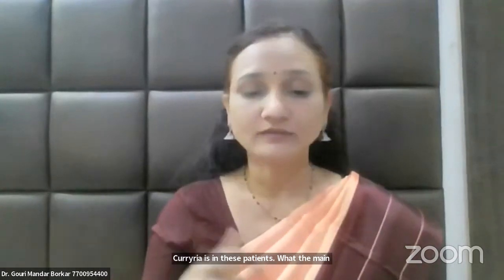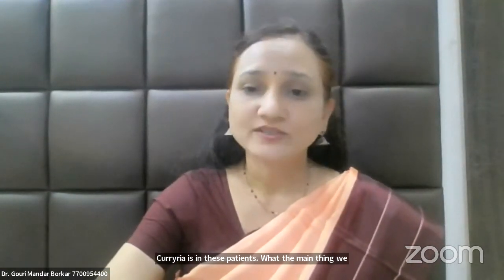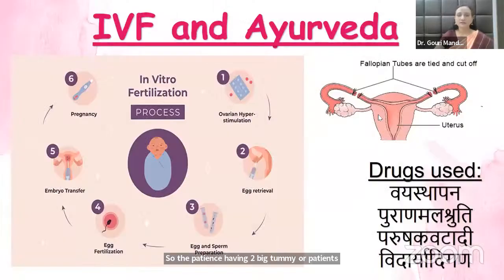In these patients, what the main thing we have to do is the endometrium. So the patients having tubectomy or patients undergoing these IVF procedures, the endometrium is the main culprit where the patients are not able to conceive and grow the baby. So for that matter, Parushakadi and Vatadi Gan helps.